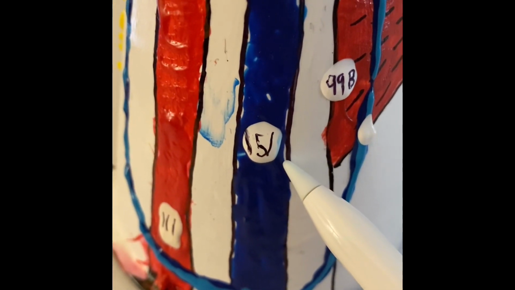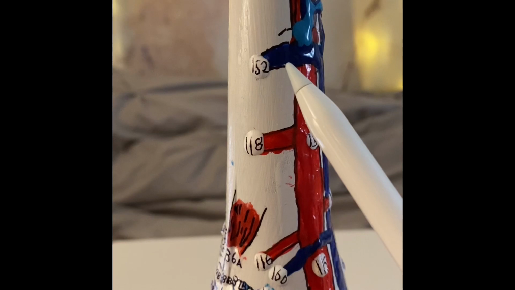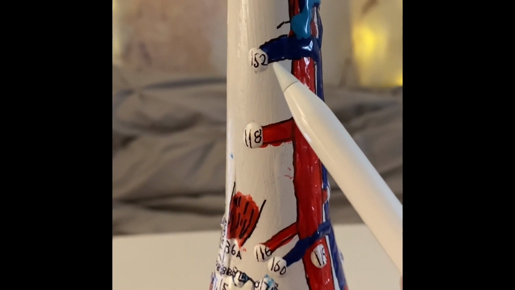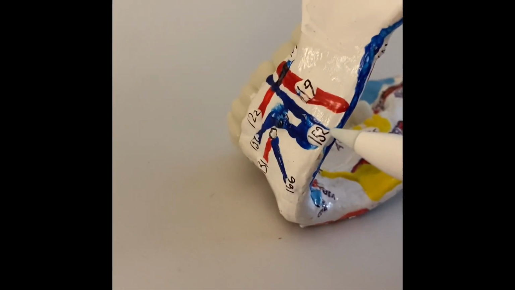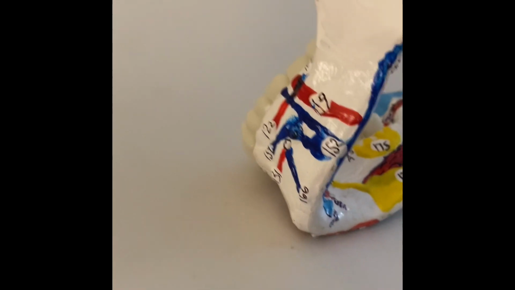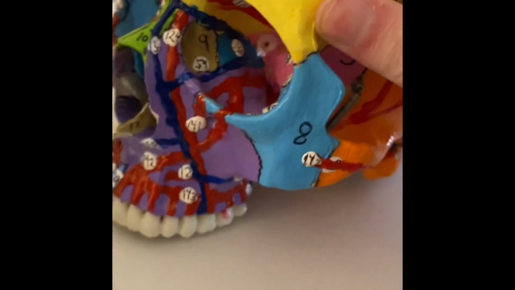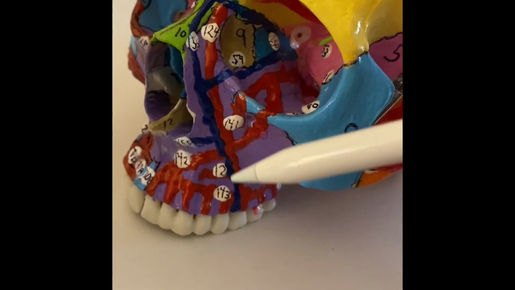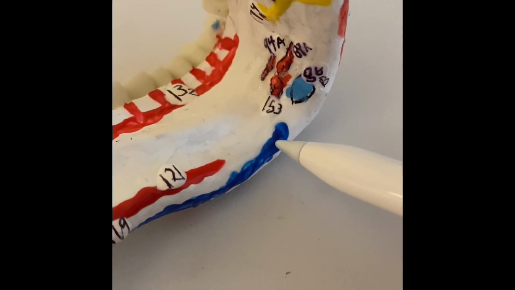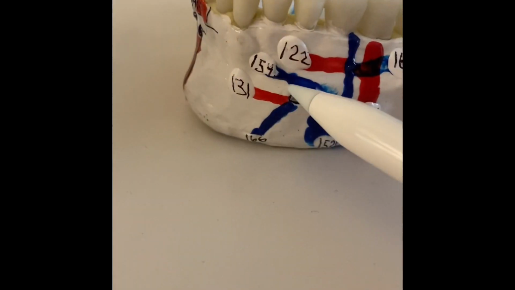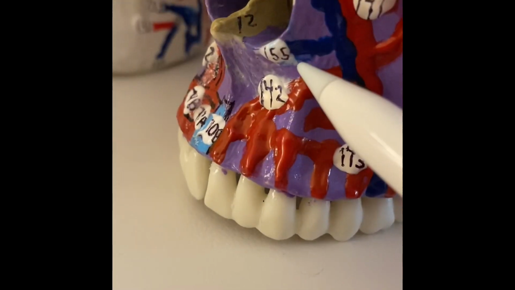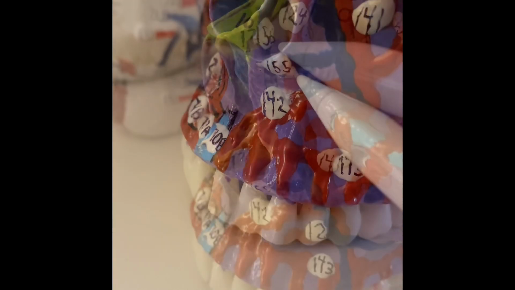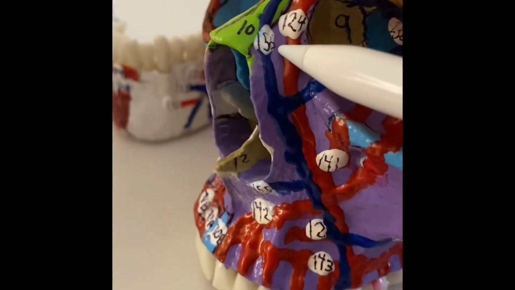151 is the internal jugular vein. 152 is the facial vein, and it's in a couple different places also, so it's right here on the neck. And then on the mandible, it is right here, and then it kind of goes up through the face. 153 is the submental vein. 154 is the inferior labial vein. 155 is the superior labial vein. 156 is the angular vein.